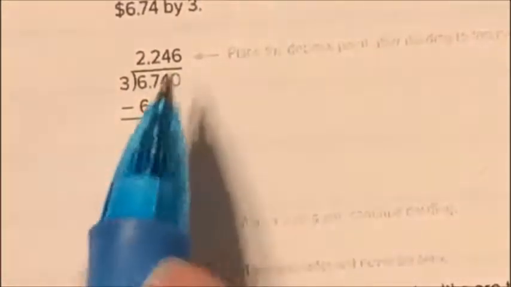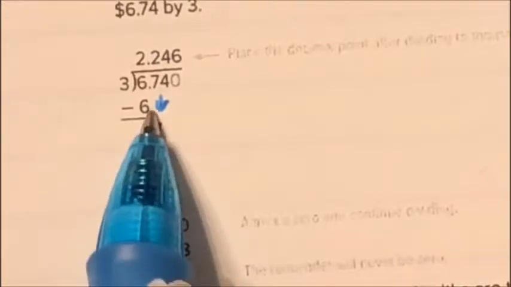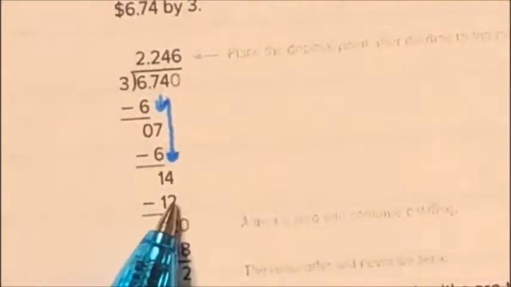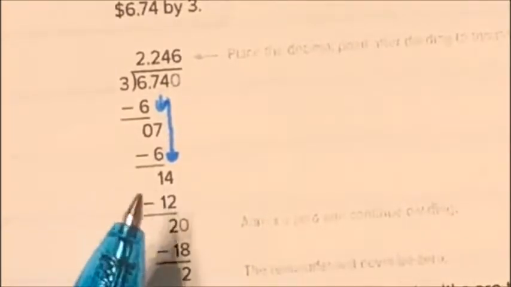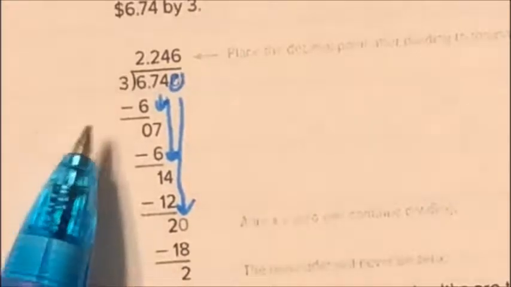3 goes into 7 2 times. 2 times 3 is 6. 7 minus 6 is 1, and I bring down my 4. 3 goes into 14 4 times. 4 times 3 is 12. 14 minus 12 gives me 2. Now I'm going to annex a 0 and bring down that 0. Okay. 3 goes into 20 6 times. 6 times 3 is 18.